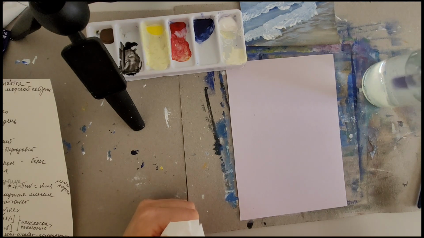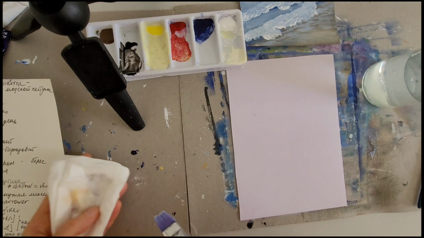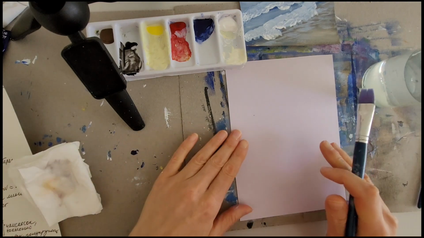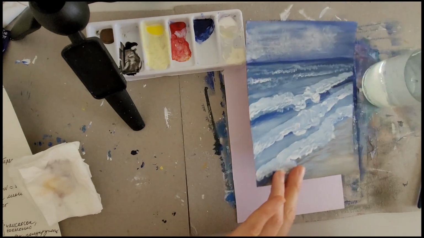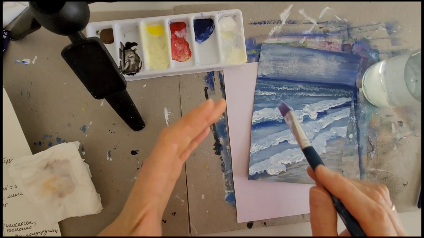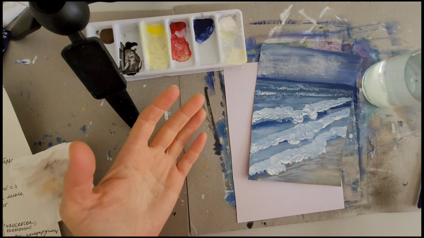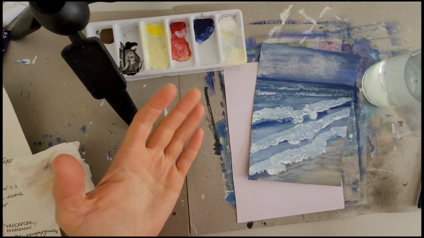Let's get started. So I wet my brush number 14, wipe it, and I start with the sky. I would like to represent a nasty day. I don't have so much sun here or sunny semitones.